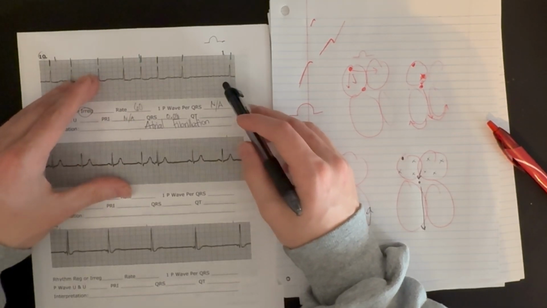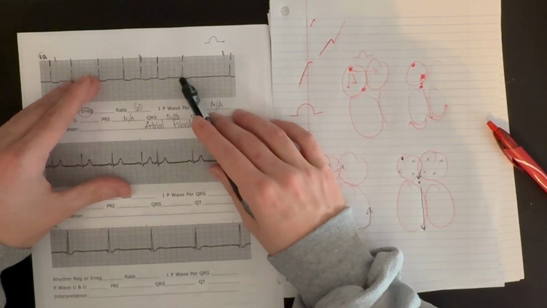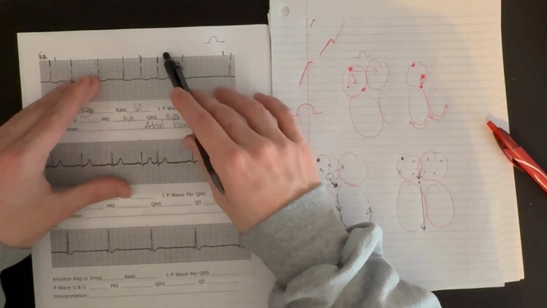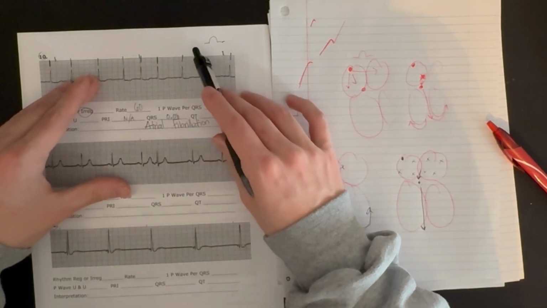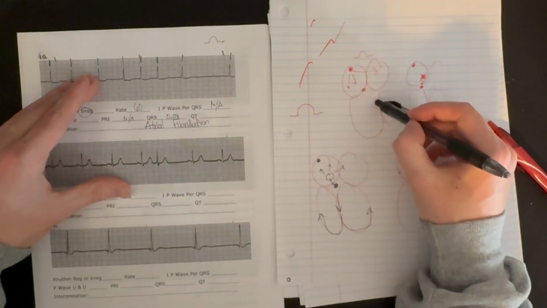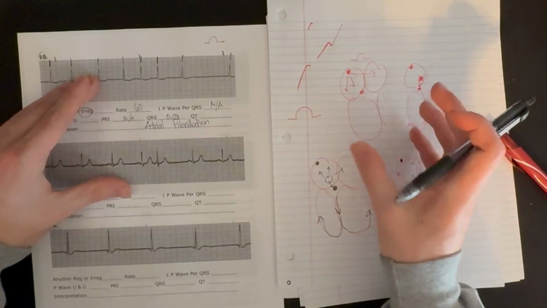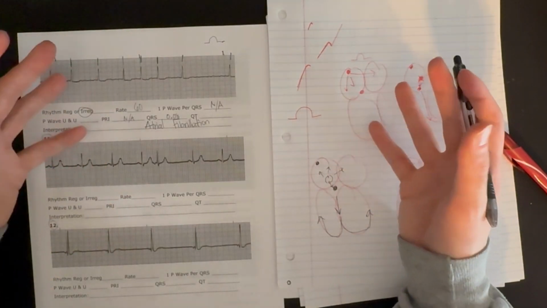What about our QRS complex? Is it narrow, meaning the signal came from above the ventricles, either in the SA node, atrial tissue, or junction, being the AV node and bundle of His, then took the normal conductive pathway down and around, and caused ventricular depolarization very quickly, as it should normally happen?